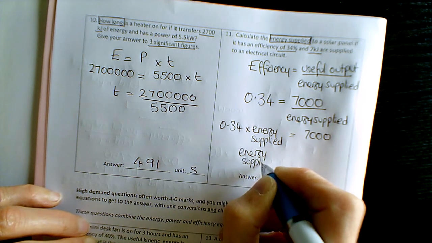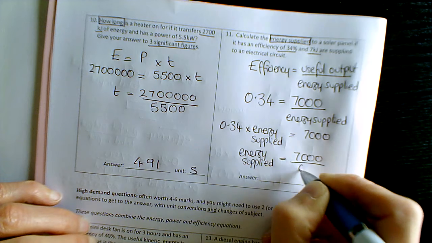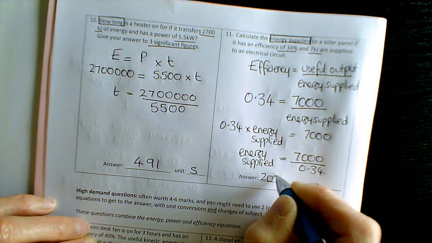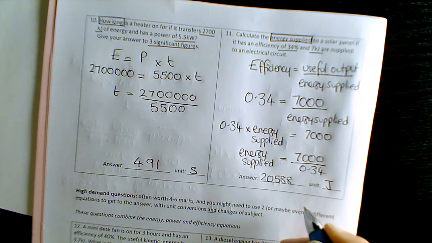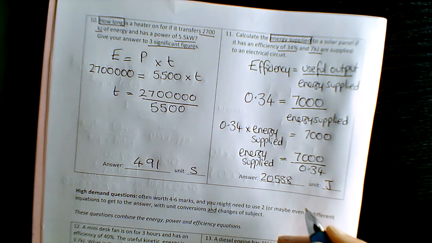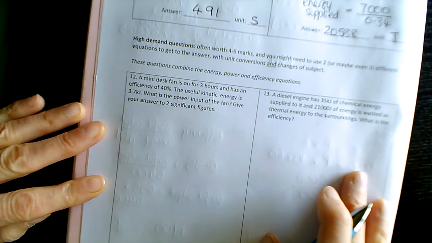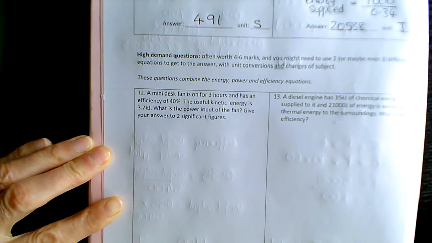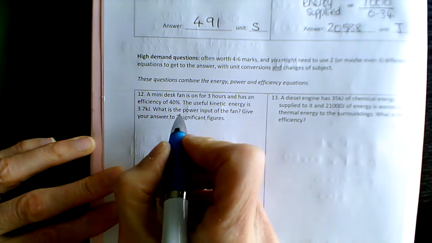High demand questions. So there's more to think about and more to look out for. But you do it in the same way. You underline the given values. So they're giving you the time, they're giving you the efficiency, they're giving you the useful kinetic energy, 3.7 kilojoules, and they're asking you for the power input of the fan. And they need your answer to 2 significant figures.